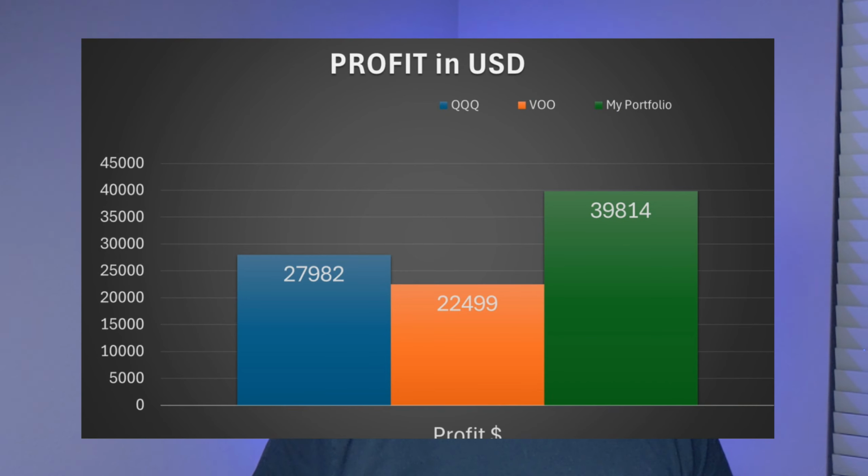If you look into the amounts, I've gained close to $39,814. Again, the numbers will be slightly off. I have shown you a $40,000 gain, but here it's $39,814 because I've drawn the graphs a day earlier. With VOO, if I had put my $52,490, I would have gotten $22,500 of profit. If I had put the same money in QQQ, I would have gotten $27,982. So that's profit in USD and profit in percentage.